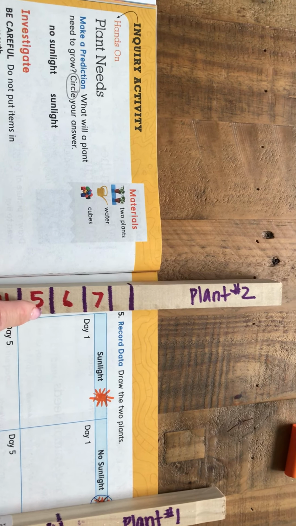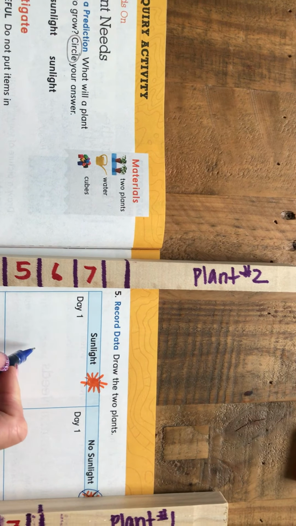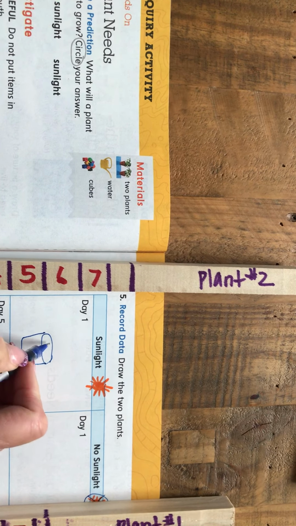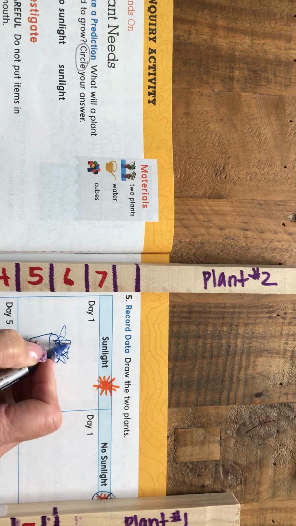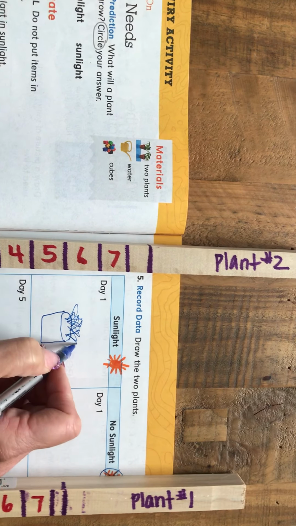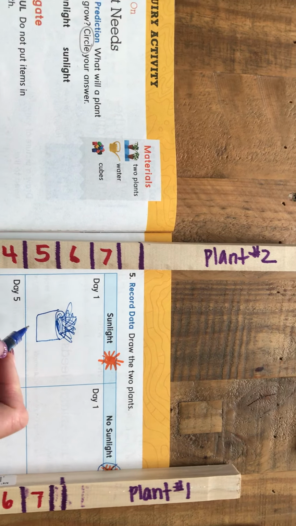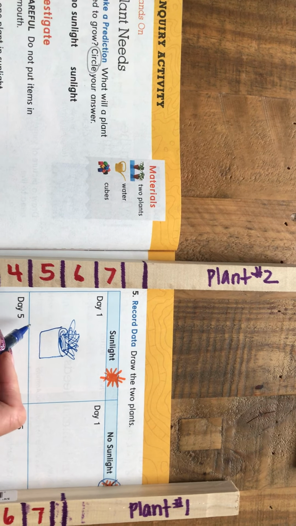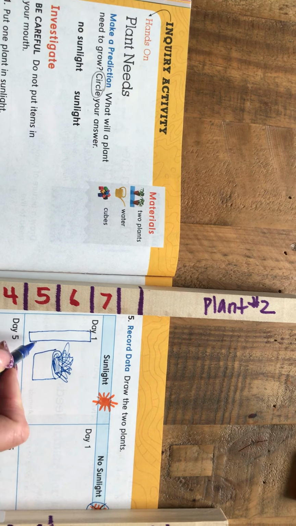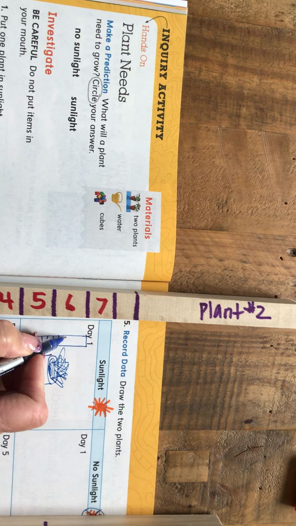Okay, so in your picture space, you're going to draw plant number 2. So here's the container, and I don't have green crayons or purple crayons with me right now, but you can do this with your green and purple. Here's my soil down in here. And then for my measuring stick, I'm going to draw my measuring stick up here like this. 1, 2, 3, 4, 5, 6, 7.